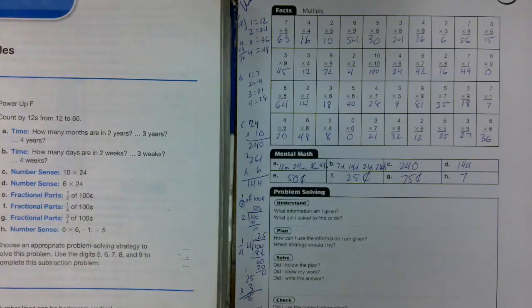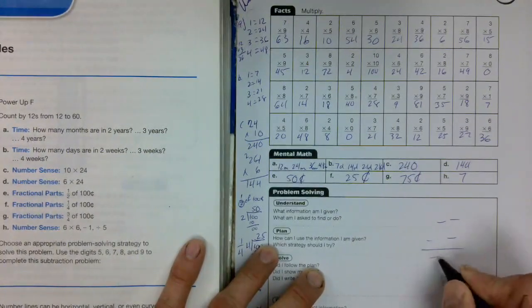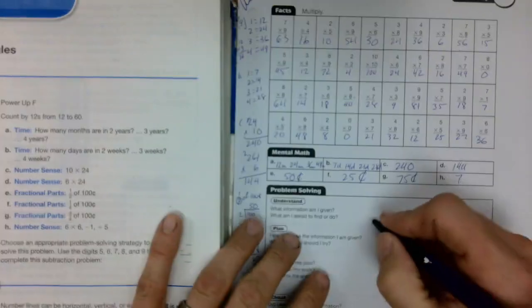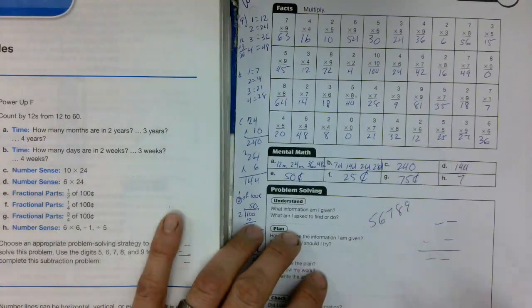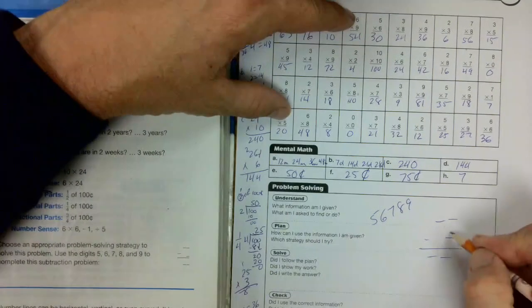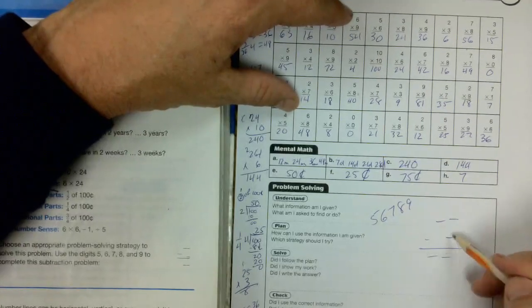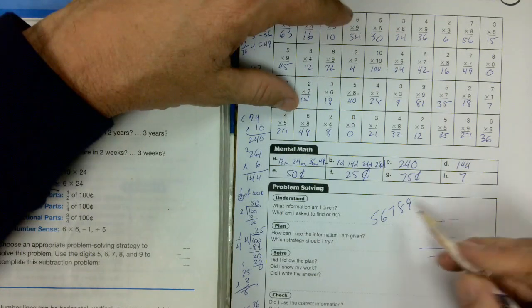Choose an appropriate problem-solving strategy to solve this problem. Use digits 5, 6, 7, 8, and 9 to set up the subtraction problem. Now, subtraction problem, you're going to have a bigger number on top minus a smaller number. We've got our same numbers as yesterday. All right, well, I'm going to find my pencil because I'm going to have to guess and check. If I put a 9 minus an 8, I'll get a 1. That won't work. What about a 9 minus a 5? That'll give me a 4. Okay, so the big won't work good in there.